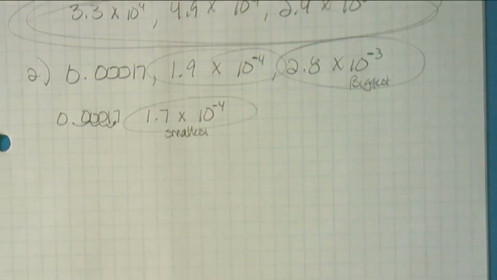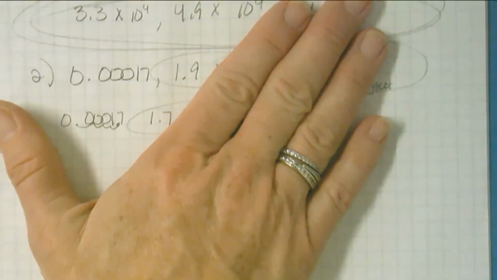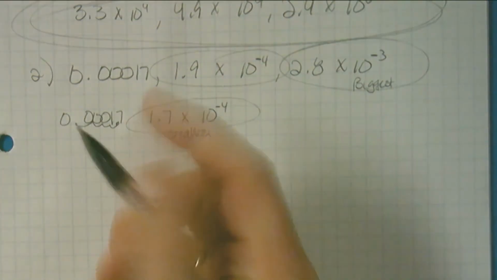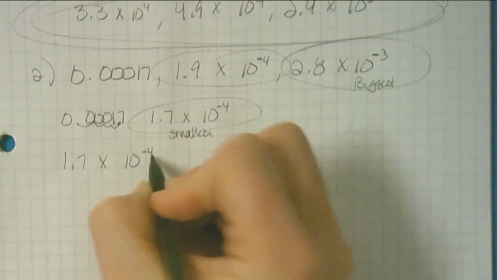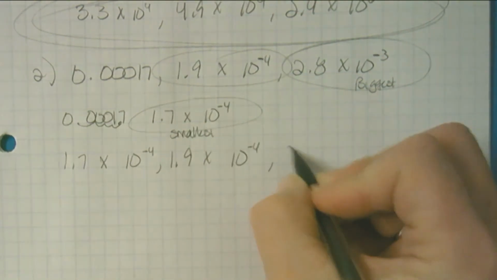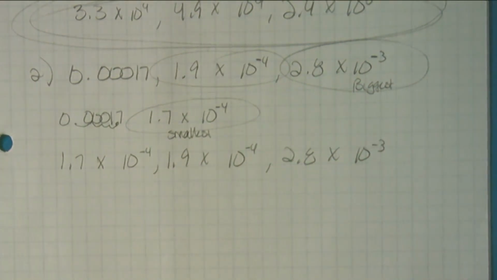So negative exponents is kind of funky. You're first comparing negative numbers here, but then here you are comparing positive numbers. All right, so we really do have 1.7 times 10 to the negative fourth, 1.9 times 10 to the negative fourth, and then 2.8 times 10 to the negative third. How many of you guys got that one right? All right, that's a little funky, isn't it?